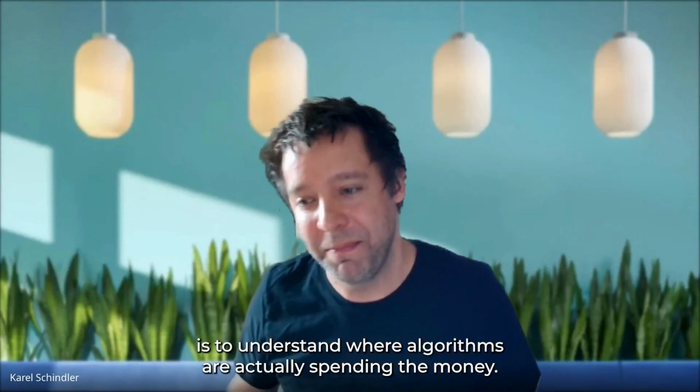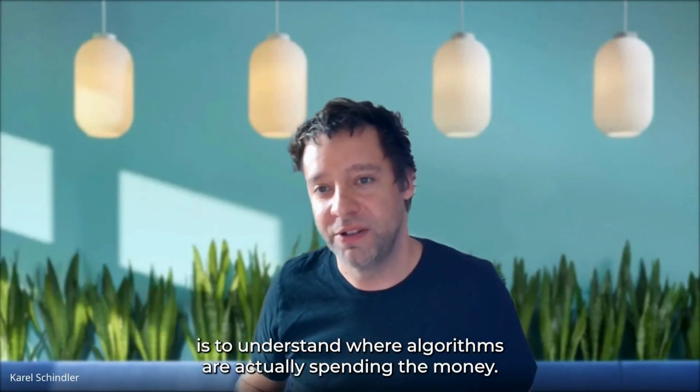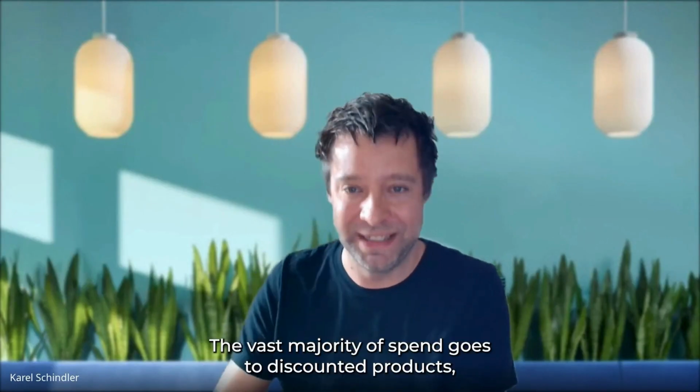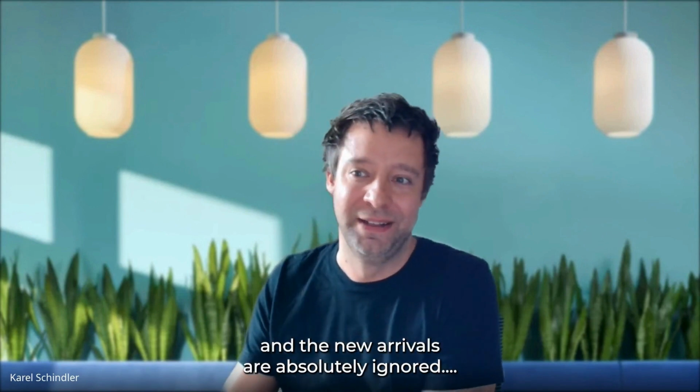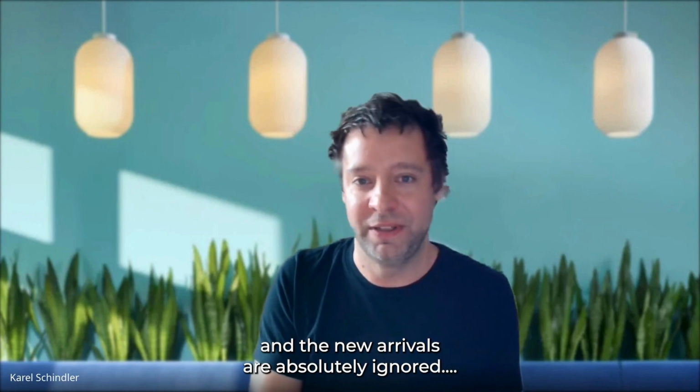Number one step is to understand where algorithms are actually spending the money. The vast majority of spend goes to discounted products. Only new arrivals are absolutely ignored.